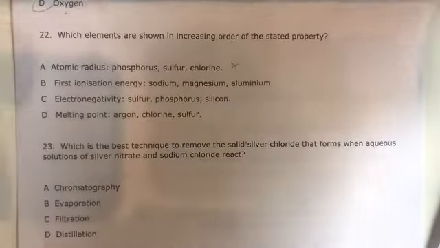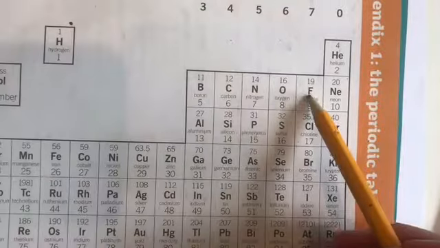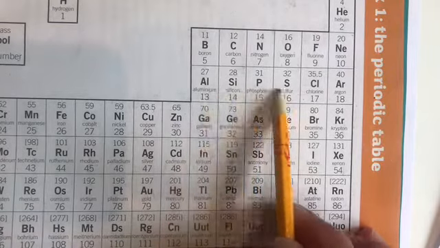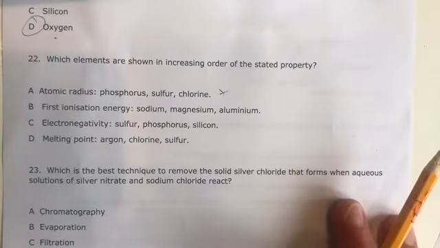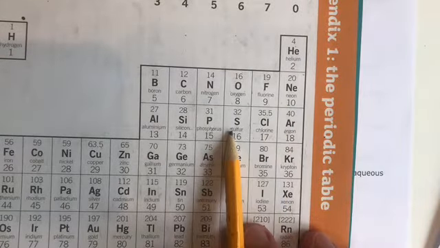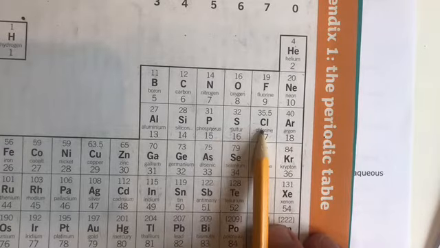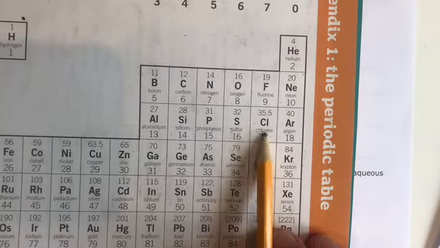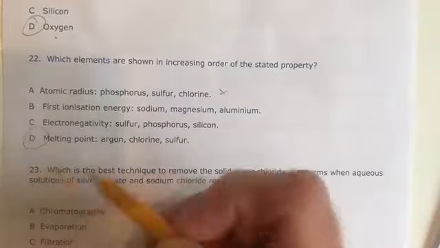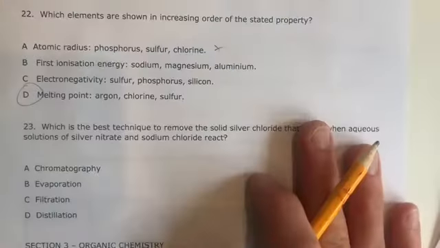Electronegativity, right. Fluorine is the most electronegative and it decreases away from fluorine. So what are we looking at? Sulfur, phosphorus, silicon. Well, that's decreasing because they're getting further away. Right, so let's hope it's the last one. Argon, chlorine, sulfur. Right, argon, gas. Chlorine, gas, sulfur, solid. This is looking promising. That's diatomic, so therefore it's a larger molecule. That's going to have a higher boiling point than argon. So yes, it is indeed that one, D. All right, so that was your answer.